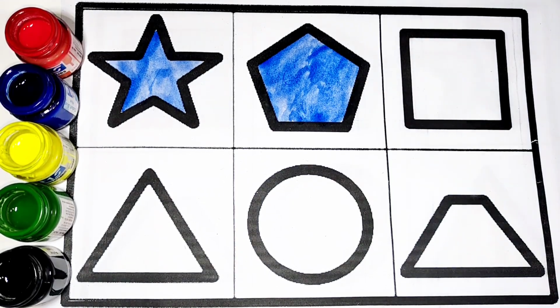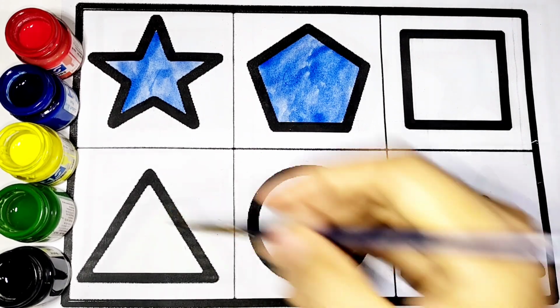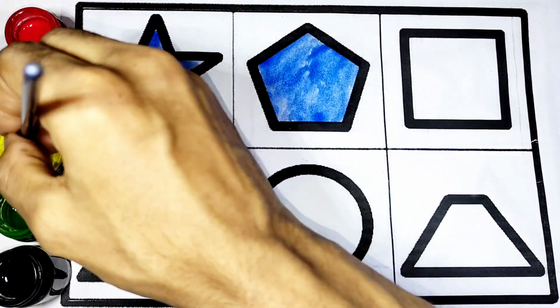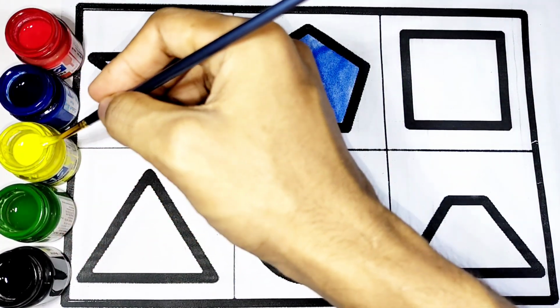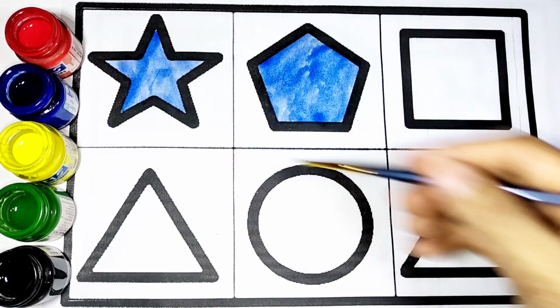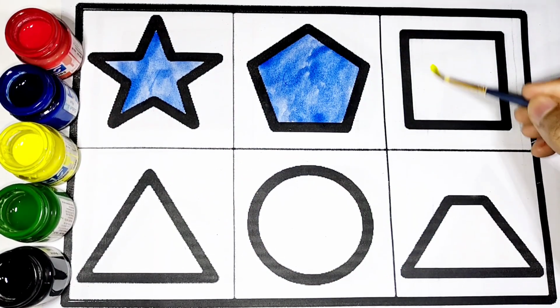Kids, now we are using the color of yellow. Now we are using yellow color and coloring the shape of square.